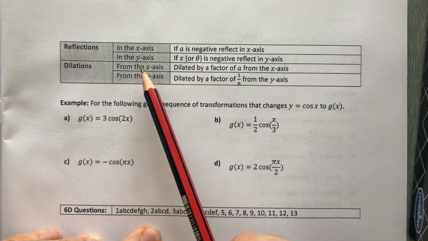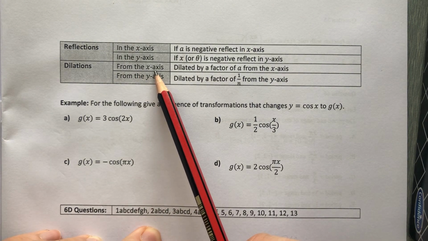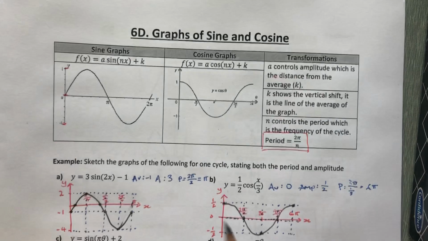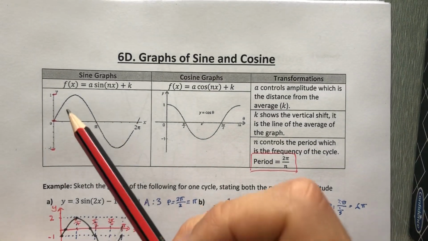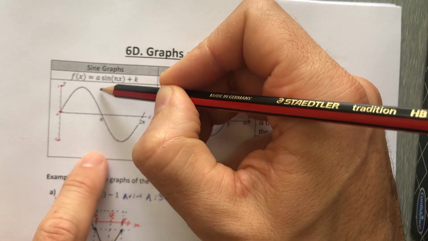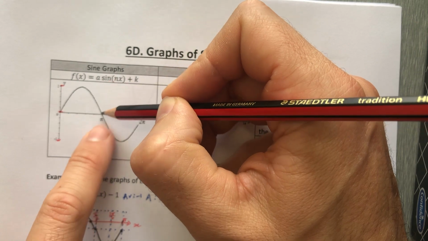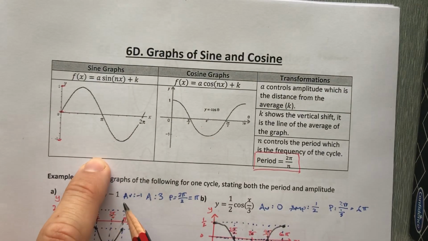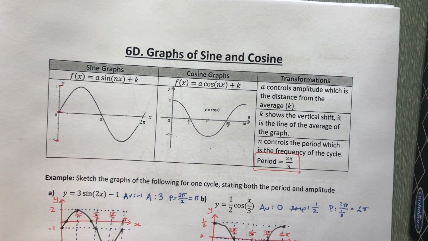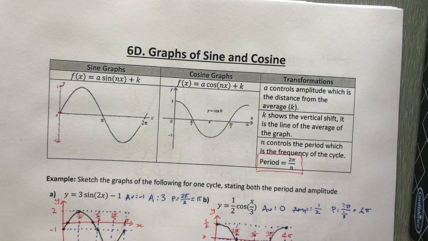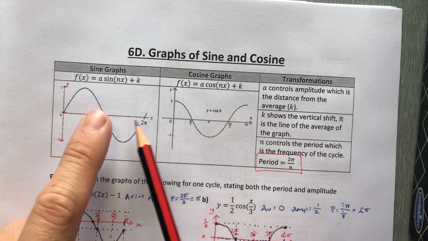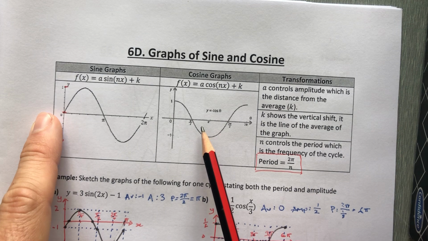Dilation from the x-axis means we're stretching up and down, and that's talking about our amplitude, isn't it? So if ever they're talking about dilation from the x-axis, we need to look at the amplitude. If we're looking at dilation this way, that's going to be period. So dilation from the y-axis, we're talking about period.